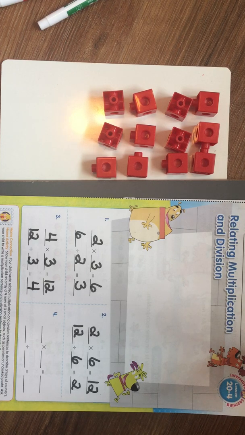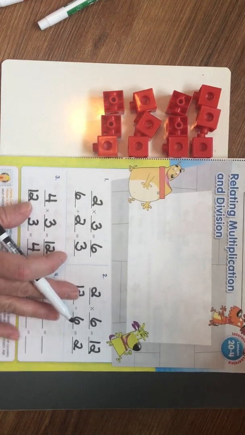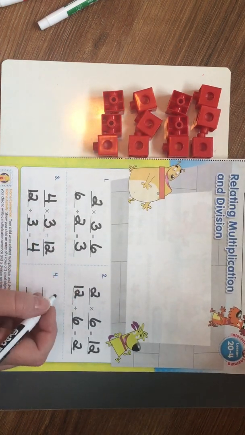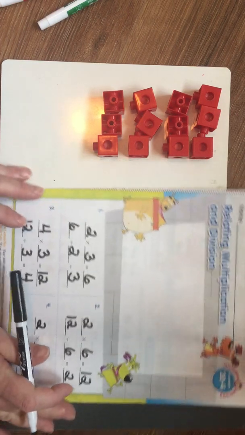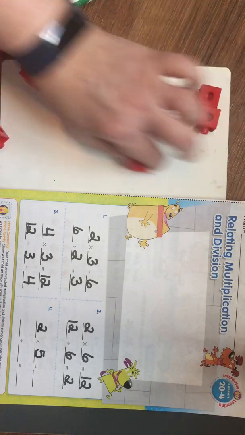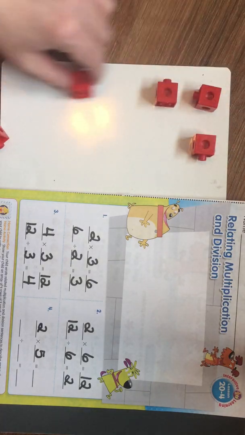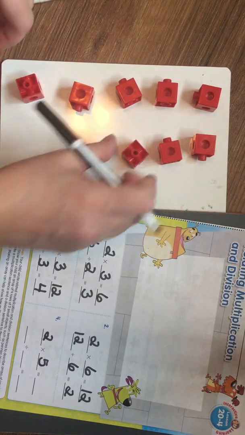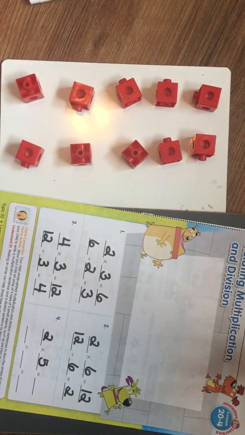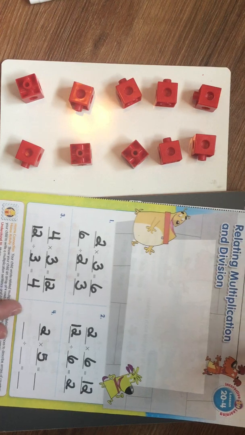All right, last one, we're gonna work together, and then we're gonna go on the inside, and you're gonna work some on your own. If I have 2 rows and 5 in each row, how many do I have altogether?